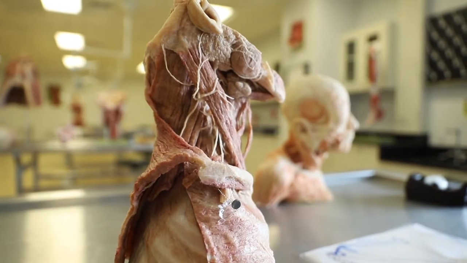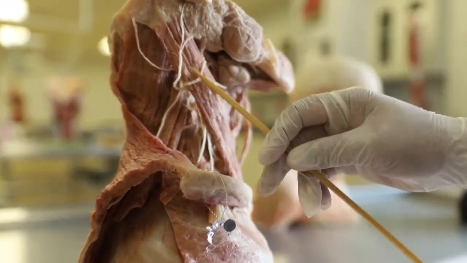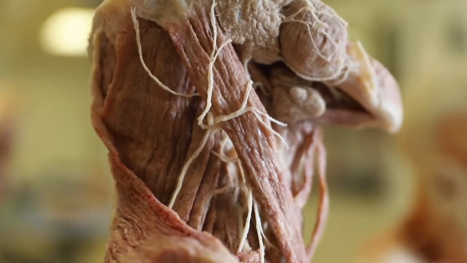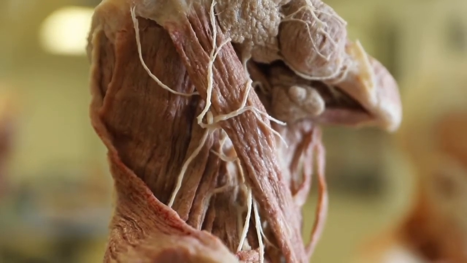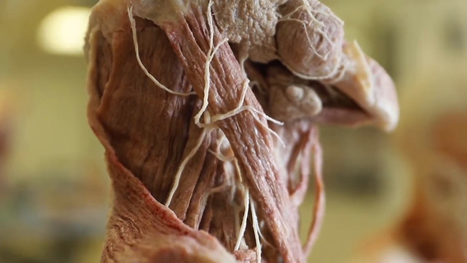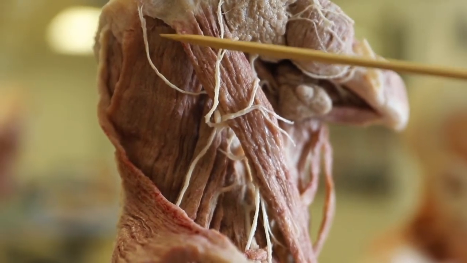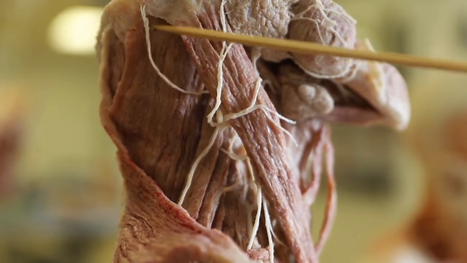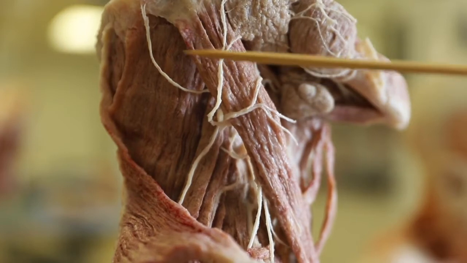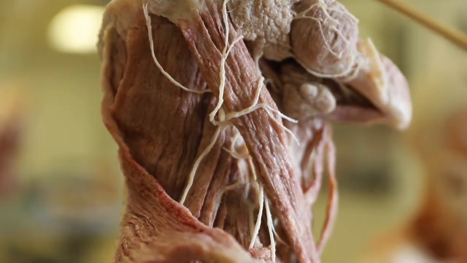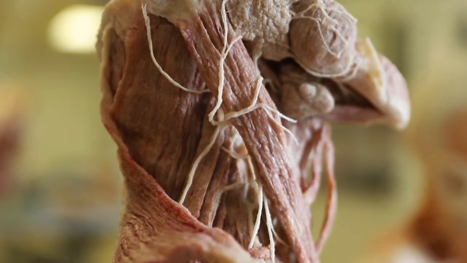Other nerves that you see here are branches of the cervical plexus, the superficial or cutaneous branches of the cervical plexus. For example, this is the lesser occipital, which ascends upward within this border to the occipital region to supply the back of the skull.